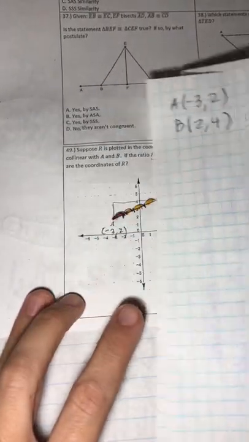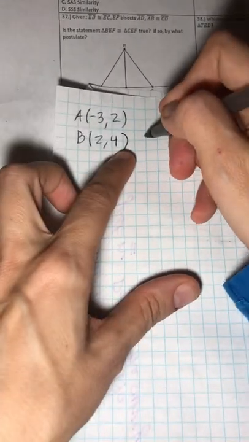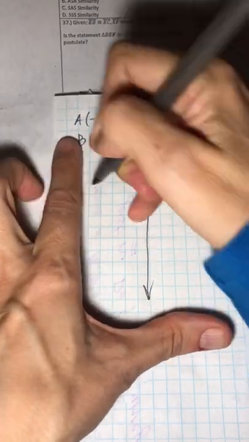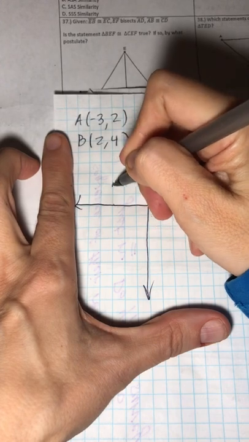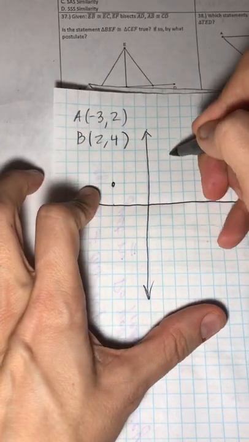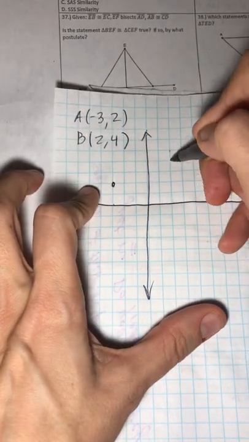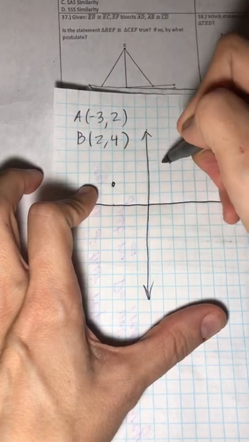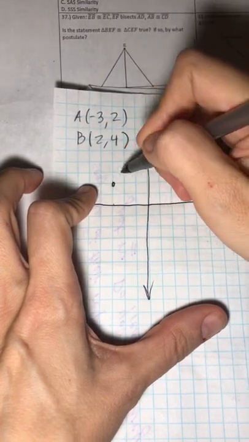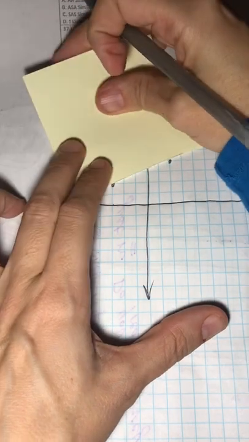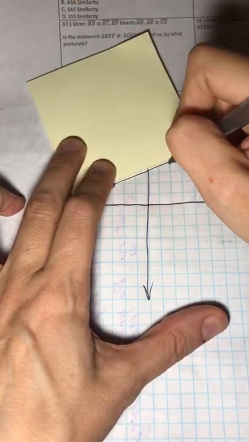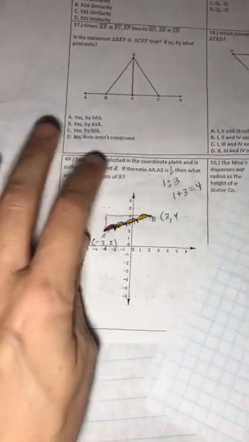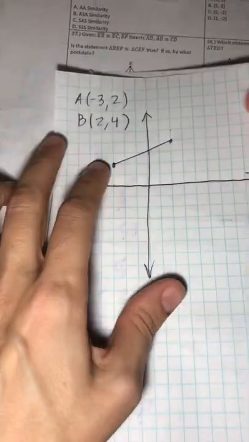Okay, so using a piece of graph paper, they want me to make this a ratio of 1 to 3.